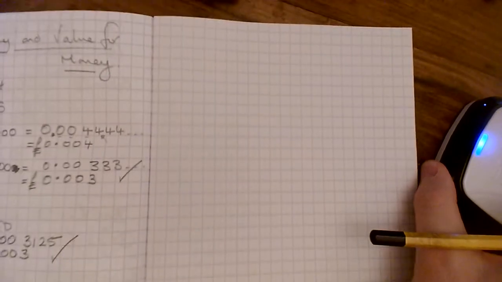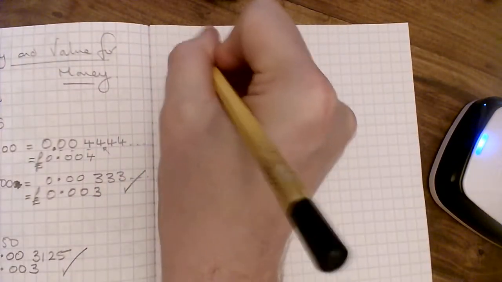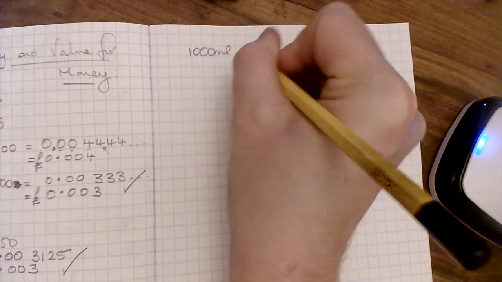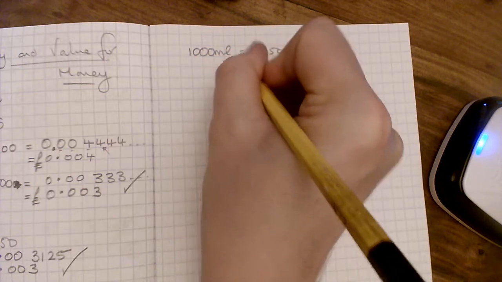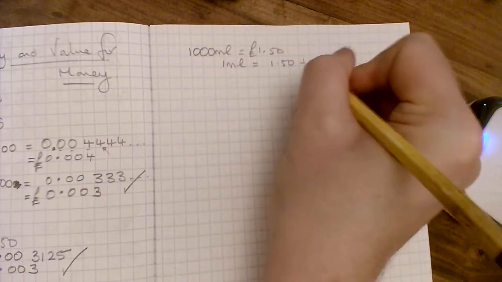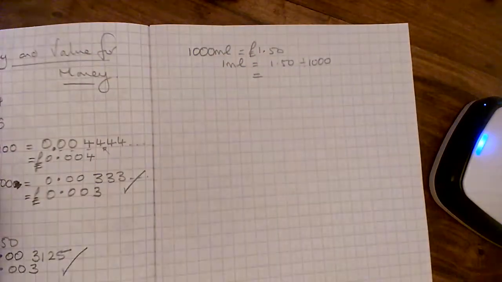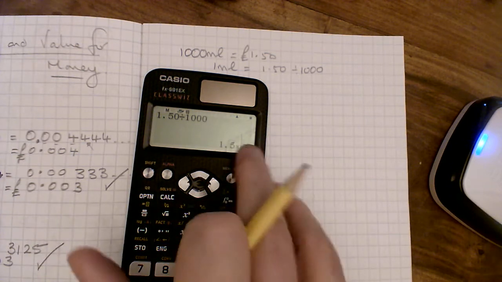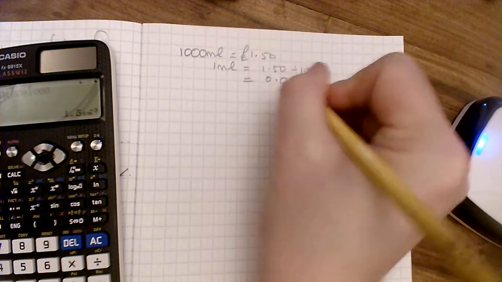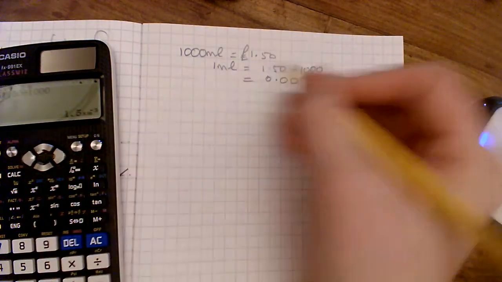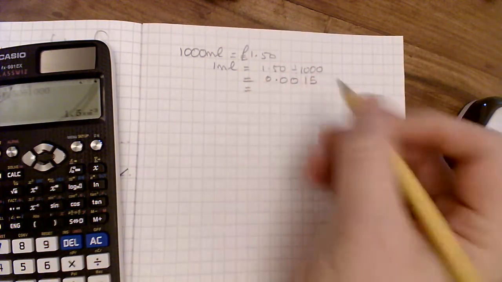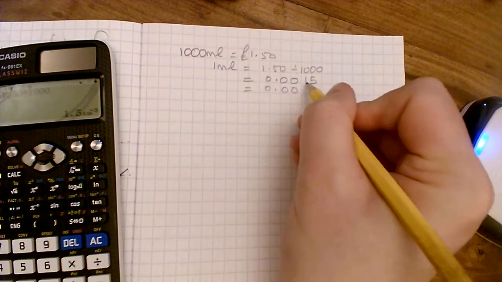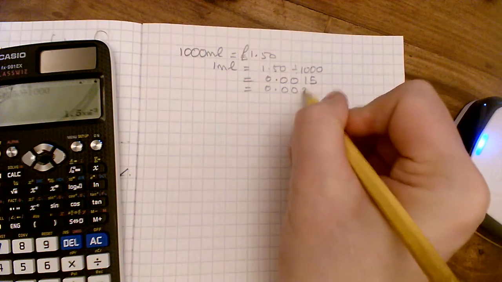Next question I've got, 1000 millilitres is equal to £1.50. So 1 millilitre for this one is going to be £1.50 divided by 1000, which equals, get your calculator, 0.0015, there's a 10 to the -3 again. Now to 3 decimal places, you've got 0.012, but the next digit is a 5, and 5 rounds up, so that's going to be 2.